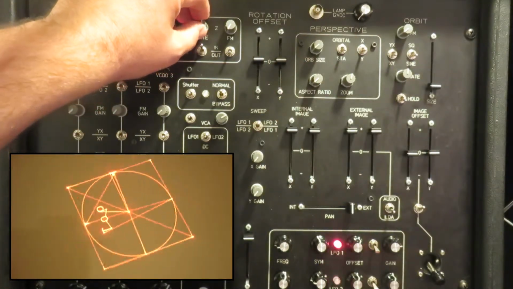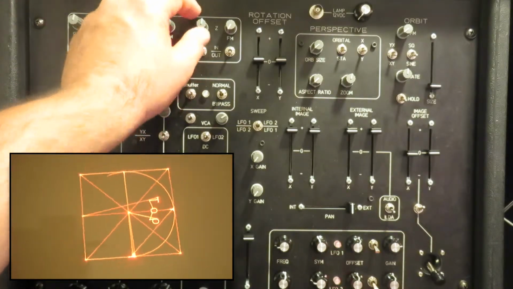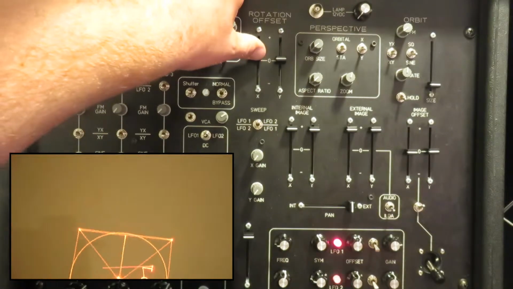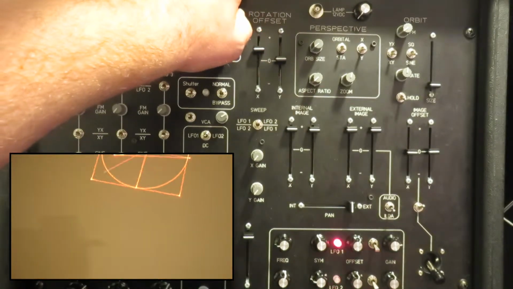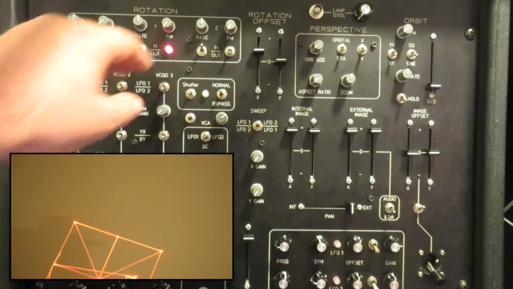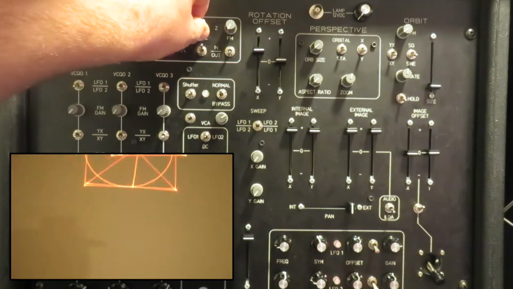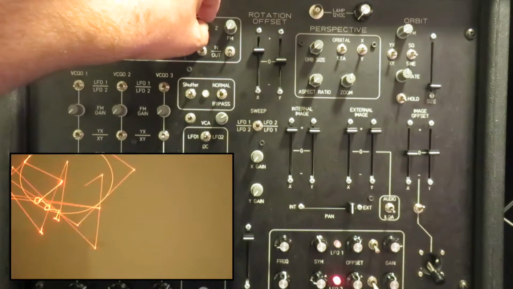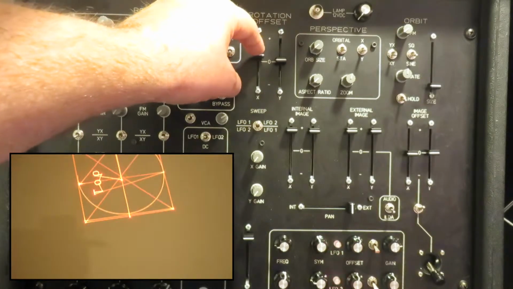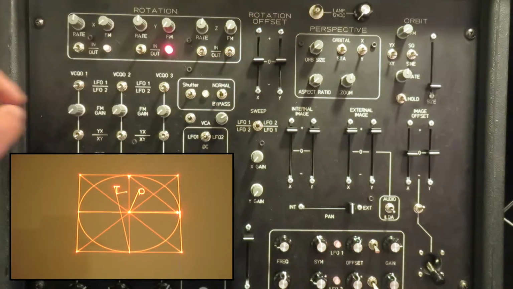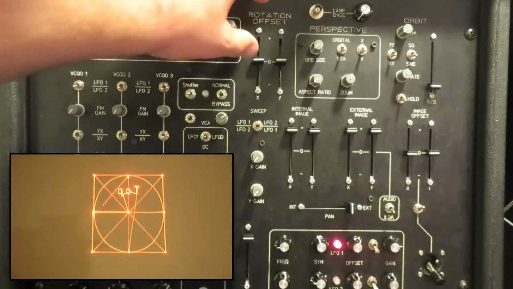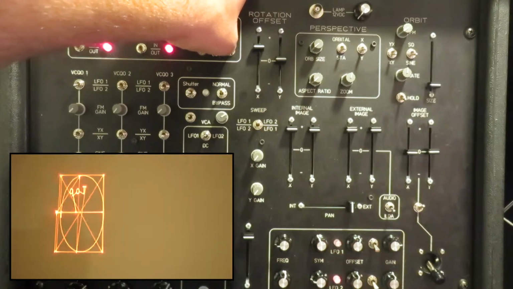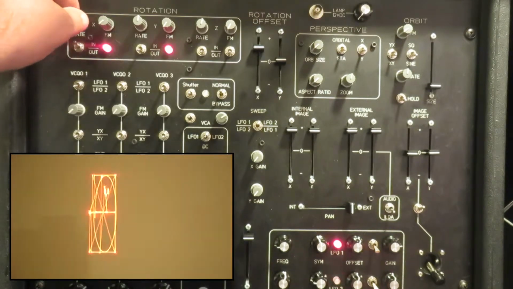Now, with Z running just a little bit, I'll go ahead and bring up one of the rotation offsets so you can kind of see what's going on there. Alright, and I'll take this away. Turn off Z. Let's bring up X. And bring up an offset there. And you can see what's going on there.